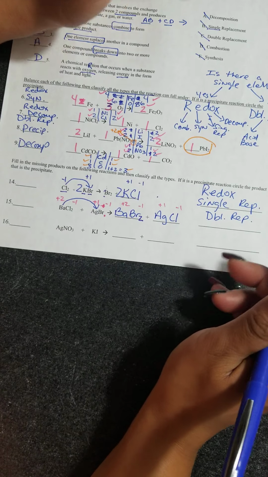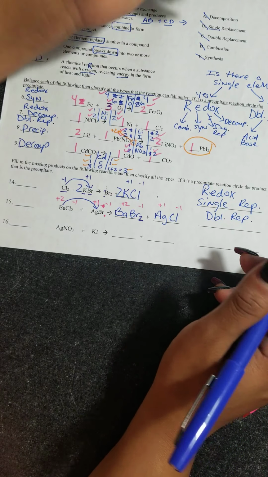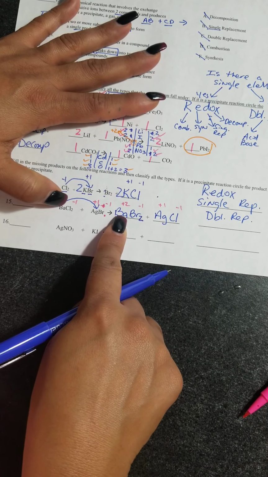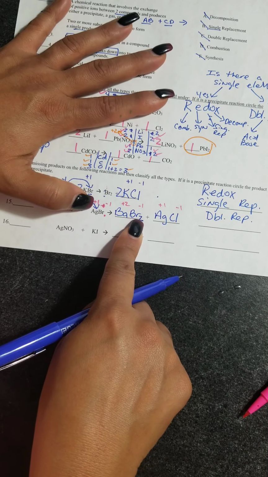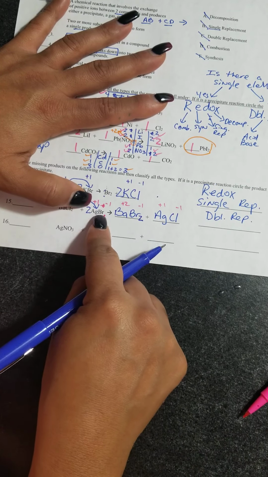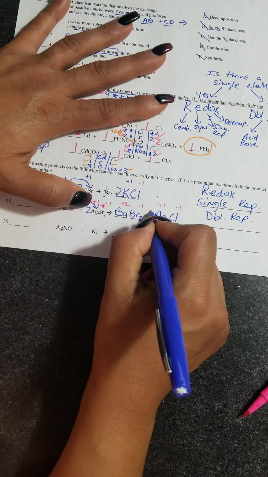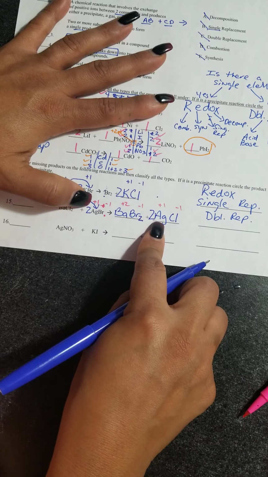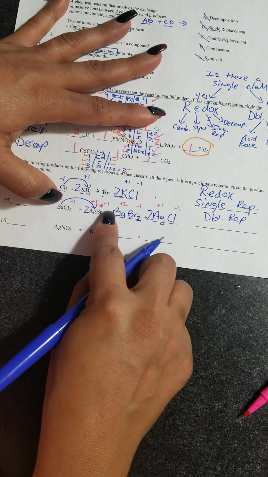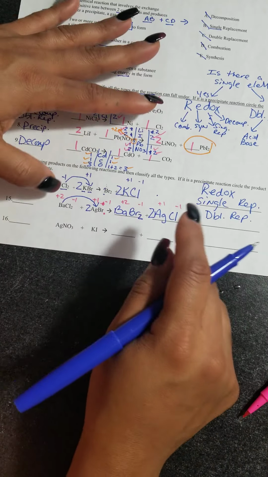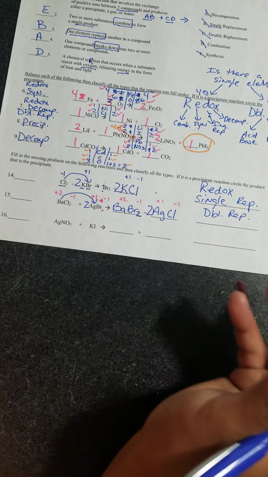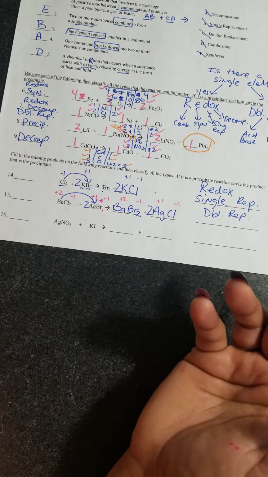I know it doesn't say anything about balancing, but I'm just going to go ahead and look at it. 1 Ba, 1 Ba, 2 Brs, 1 Br. So if I put a 2 on this side, 2 Brs and 2 silvers, 2 silvers, 2 chlorines, and 1 Ba. Wow, I'm balanced now. So that's all I had to do to balance it. Once you start balancing more and more, it comes a little faster, a little easier.